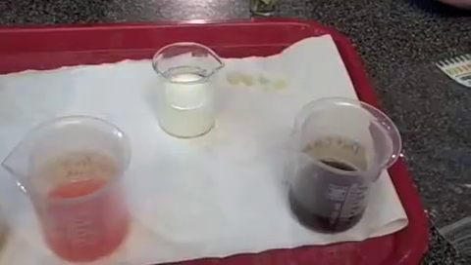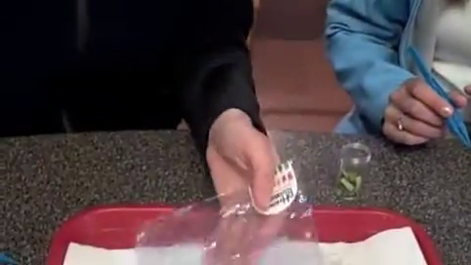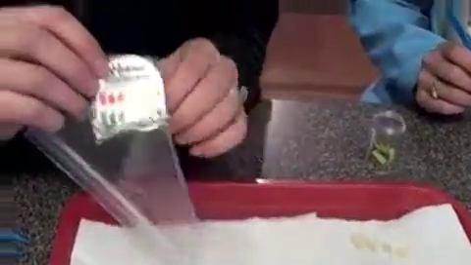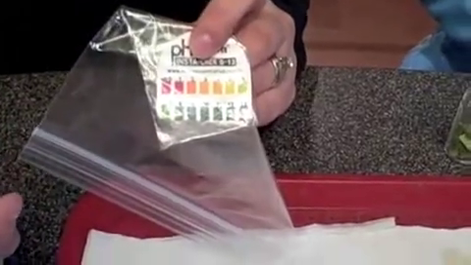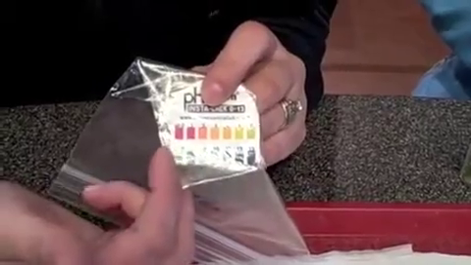Depending on the age of the visitor, you can either stop there with just the two colors, or they can compare them to a pH chart. This chart has the acidity on a 0 through 13 scale. The lower the number, the higher the acidity.